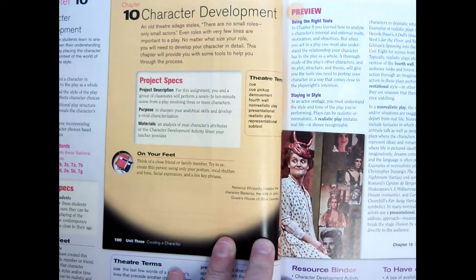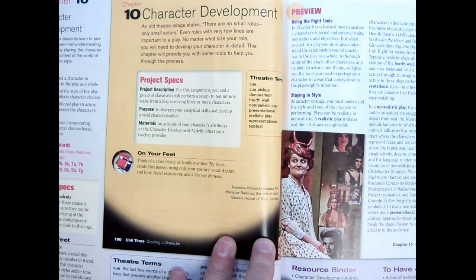All right, we are going to be looking at Chapter 10, which is entitled Character Development. There's an old theater saying that says there are no small roles, only small actors. And the point of that is that every role, whether you have no lines, just a few lines, or a lot of lines, is very important to a play.